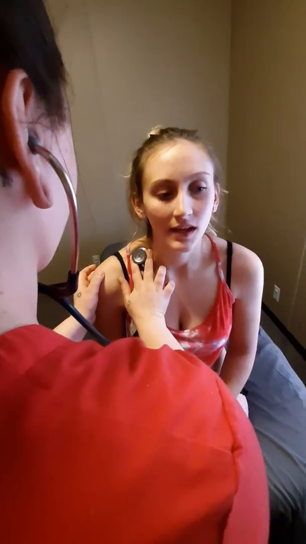Next, I'm going to auscultate for lung sounds, which would be the same areas that I palpated and percussed. And you make sure that you switch to the diaphragm for this. I'm just going to have you breathe in and then breathe out, normal breath.